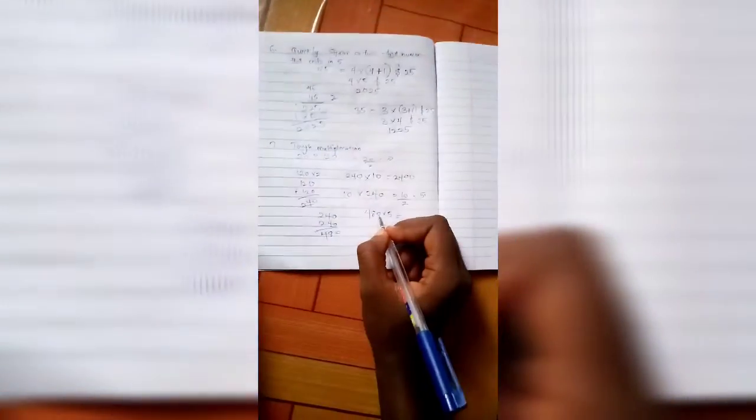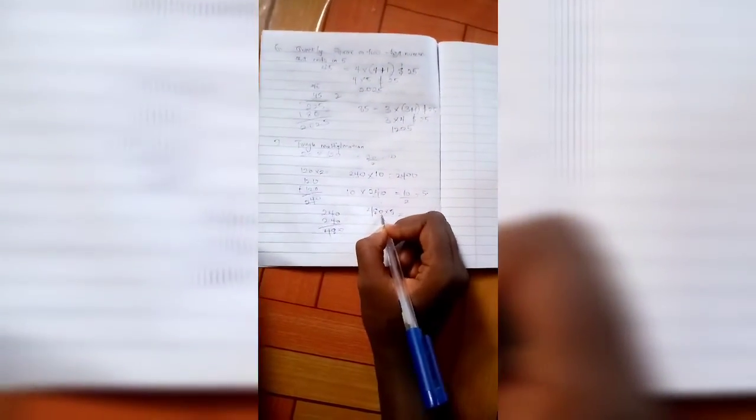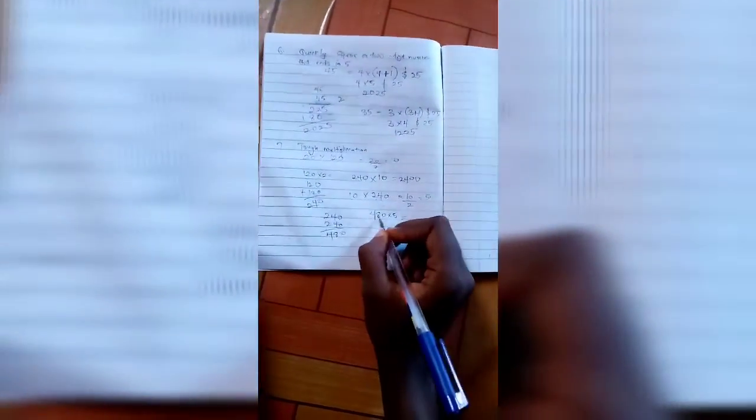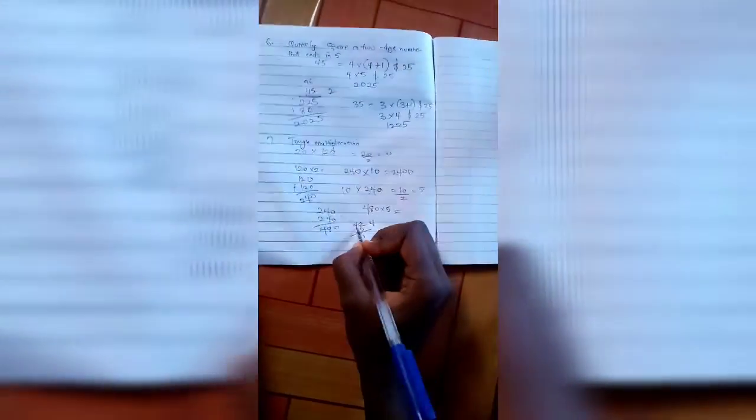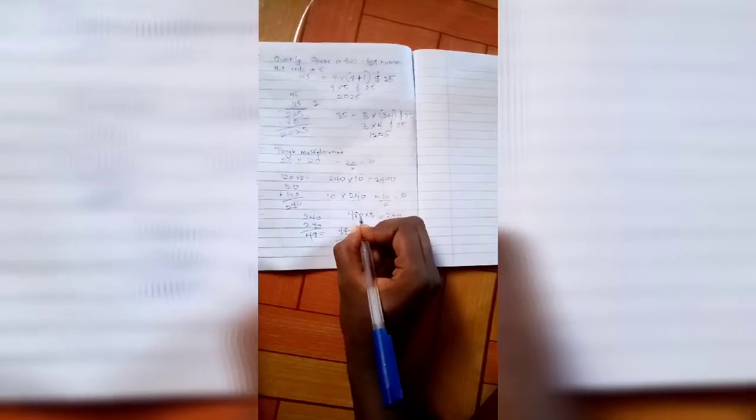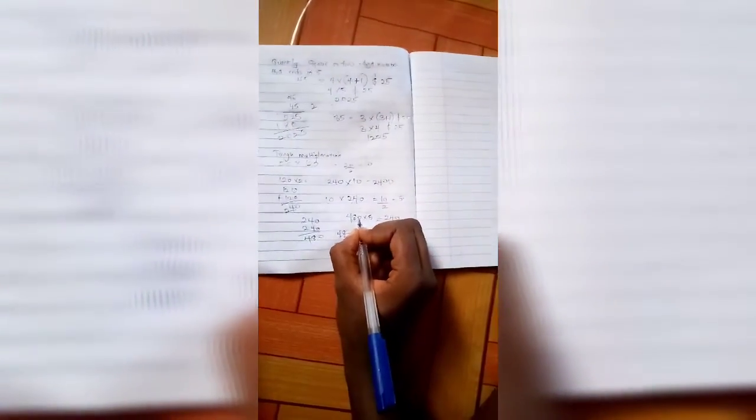And I told you, if you want to multiply a number that ends with 0, first multiply the real numbers. So 48 times 5. 5 times 8 is 40. Write your 0, bring your 4. 4 times 5 is 20. Add your 4, 24. That's why 240. Then you add this 0 again. You see, it's giving us the same thing.